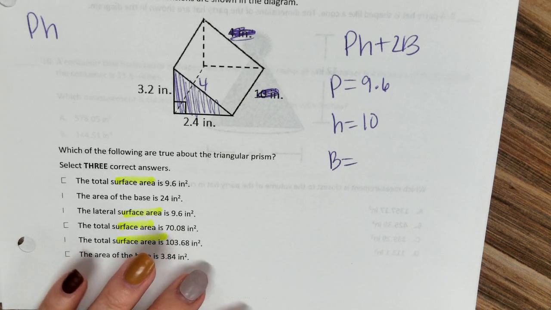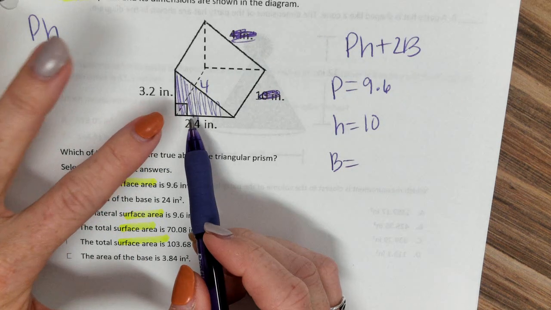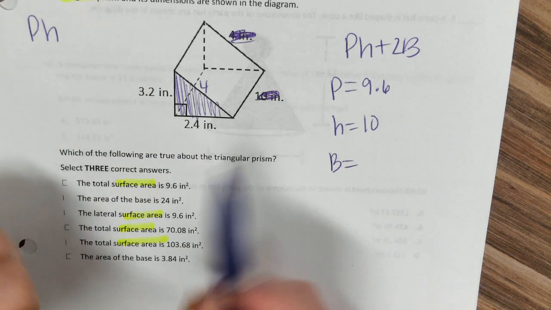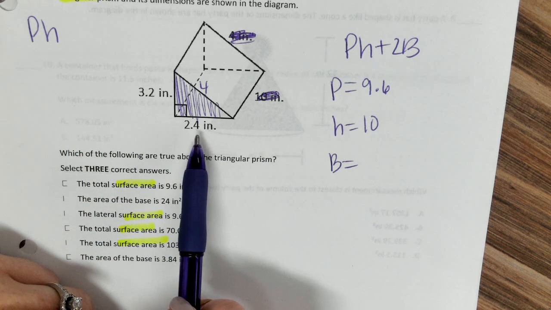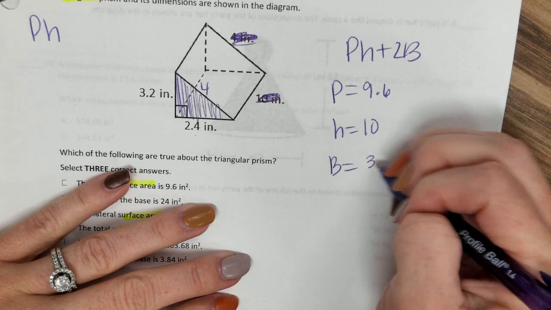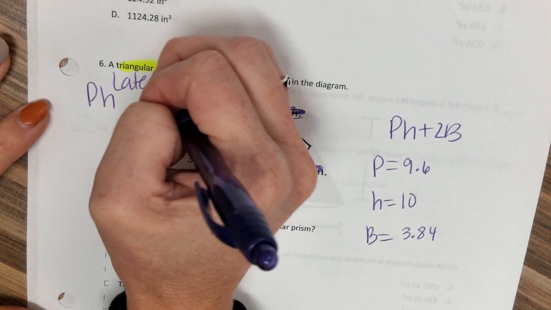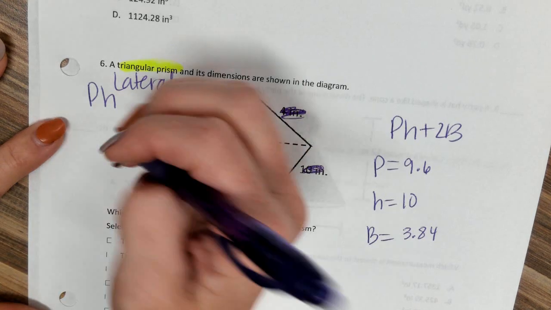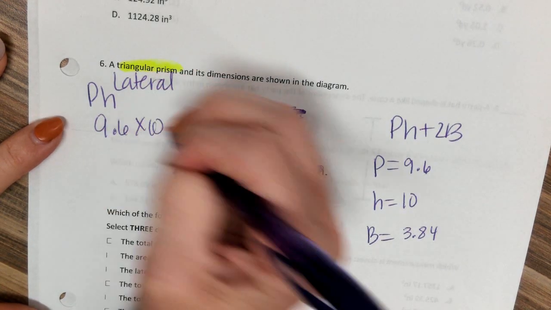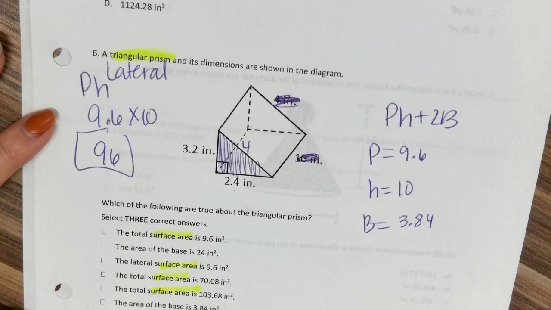To find big B, it's the area of the base. Well, the base is a triangle, so I have to do BH divided by 2. So I do 3.2 times 2.4 divided by 2, which is 3.84. Can I now find lateral and total surface area? Lateral is P times H. So 9.6 times 10 is 96. That's the lateral surface area.